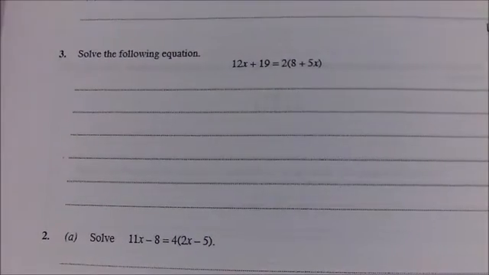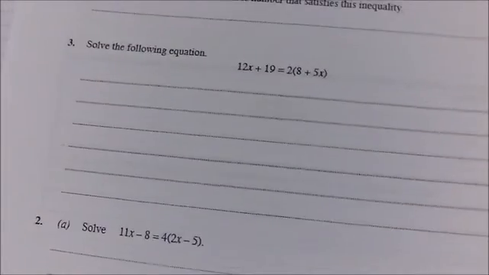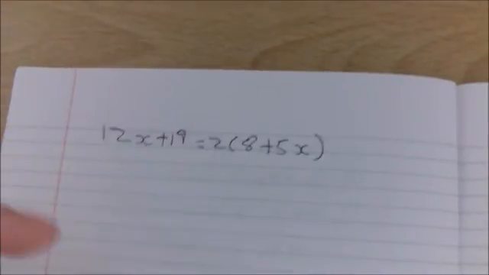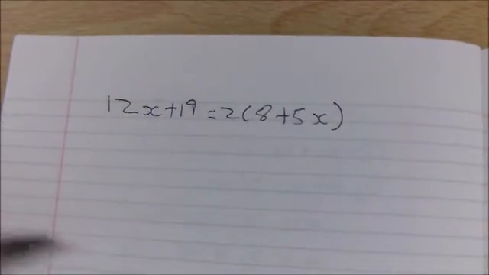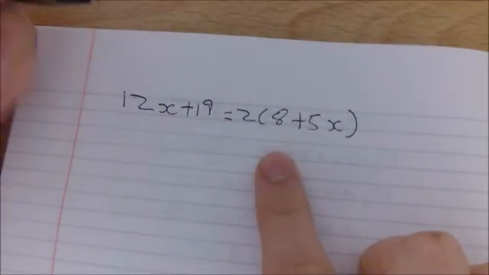So the next question we've got is solve the following equation. 2x plus 19 equals 2 bracket 8 plus 5x close bracket. So if we've got a question involving brackets and we're trying to solve the equation, I'd suggest the best way to go about it is to open the bracket first. So I'll do the grid method. I'll put 2 and then 8 and plus 5x.